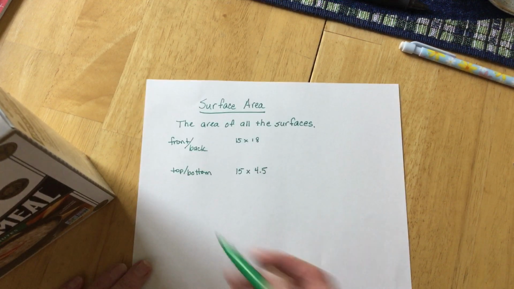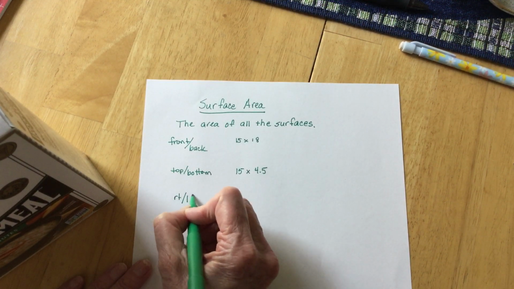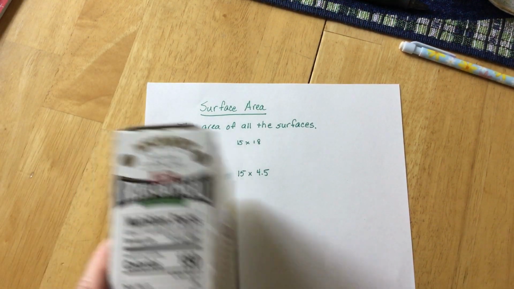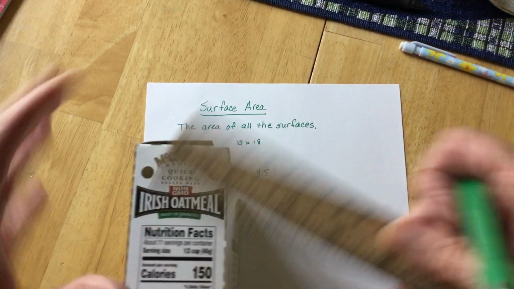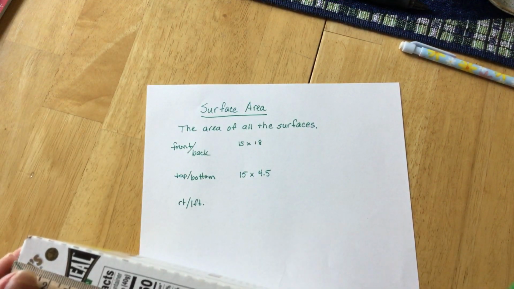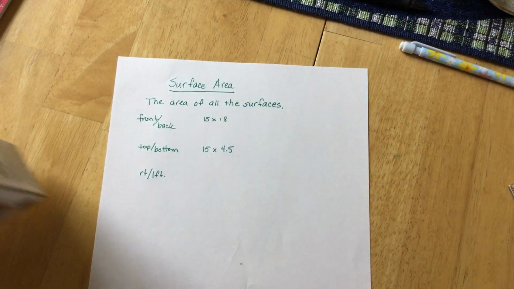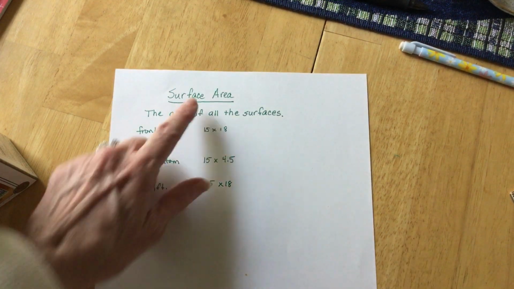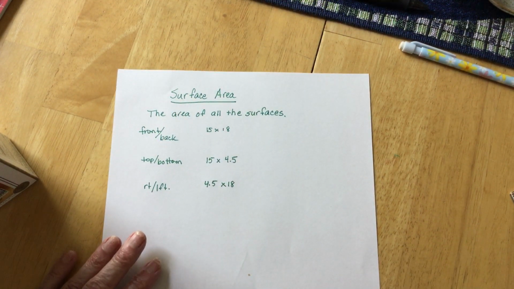Now I still have 2 more surfaces. I have the right and I have the left. And again, they're going to be the same. So I've got 4.5, and this way is 18. So 4.5 times 18. And there's 2 of each of these.